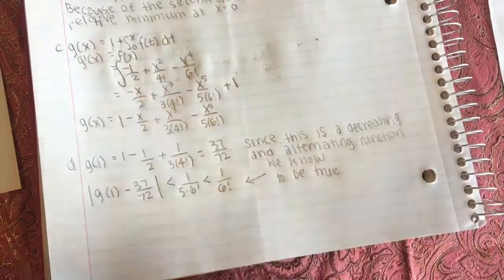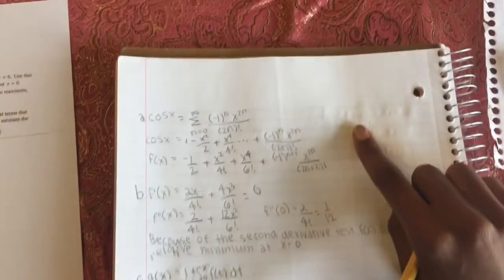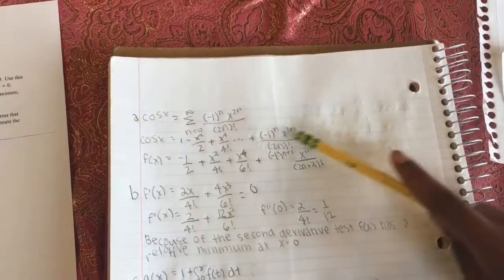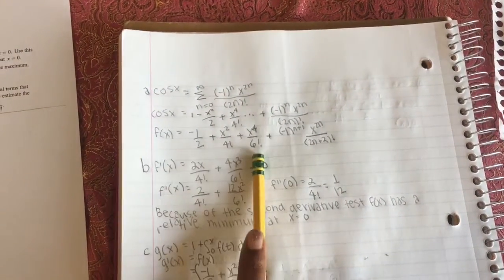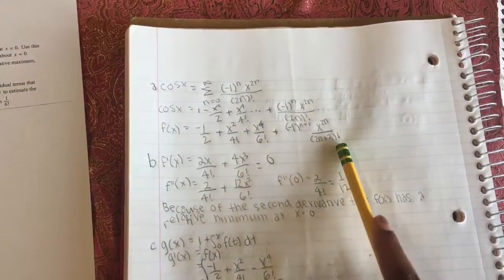So the last thing before we go is that I just want to go over the scoring and how everything works. So for part A of the problem, it's worth 3 points. One point is for getting cosine x correctly. The second point is for having the first 3 terms of f of x, and then the last point is for having the general term.